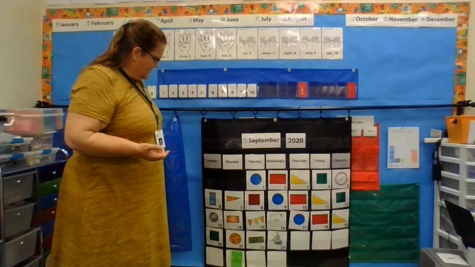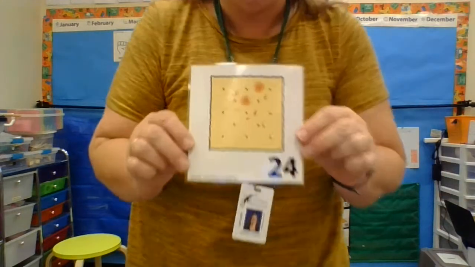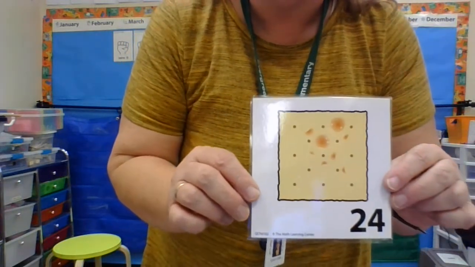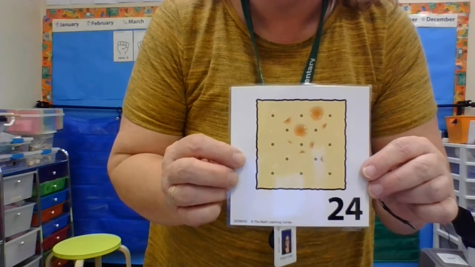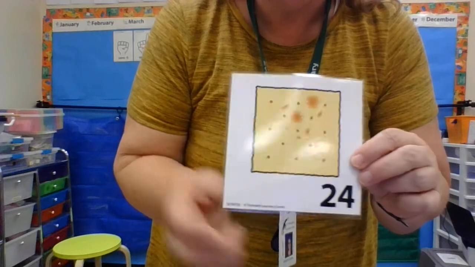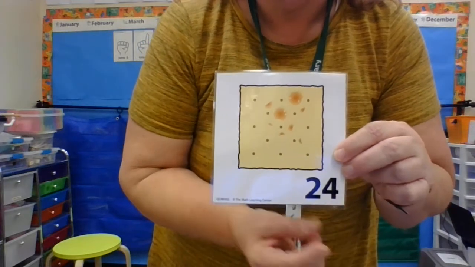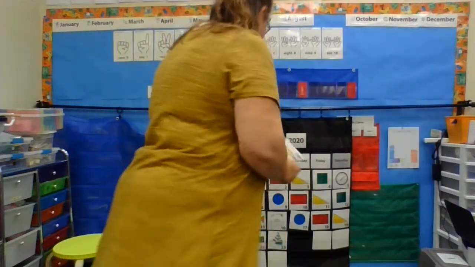I don't really think there's money that's square. Let's just turn it over. There is some food. Look, friends. It's a soda cracker, a saltine cracker. Have you ever had those in your soup? Or just eaten them with cheese? It's the number 20 for the two groups of 10 and 4 more.